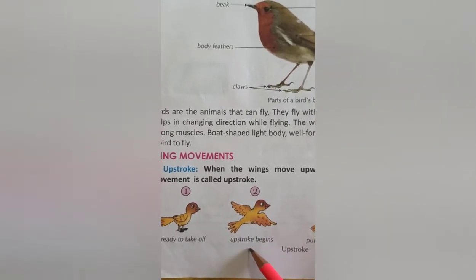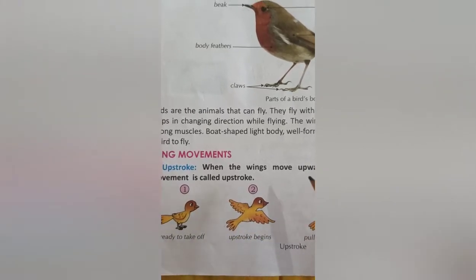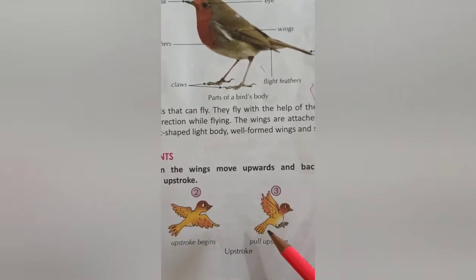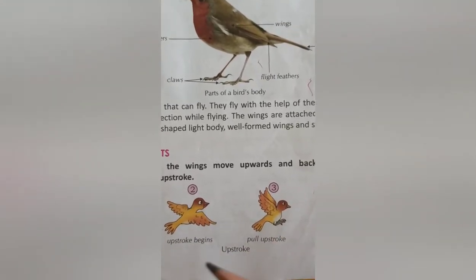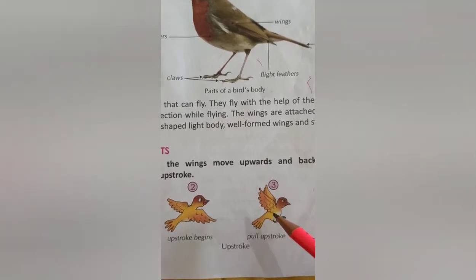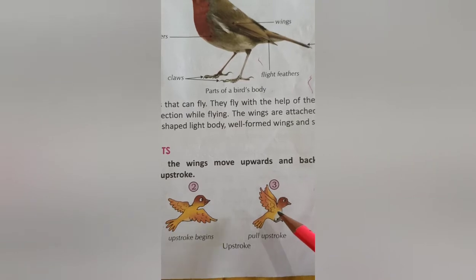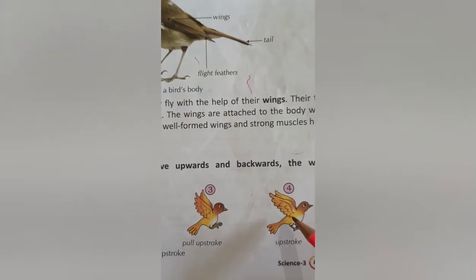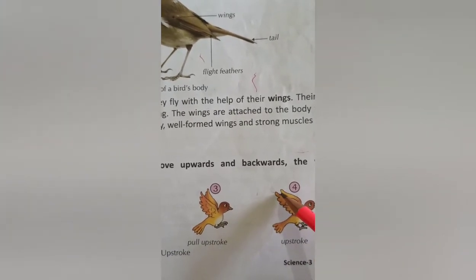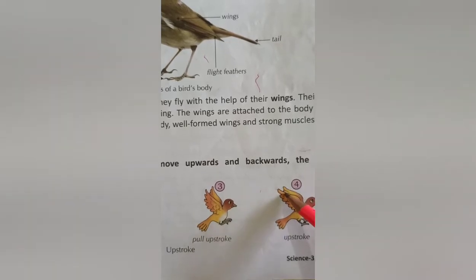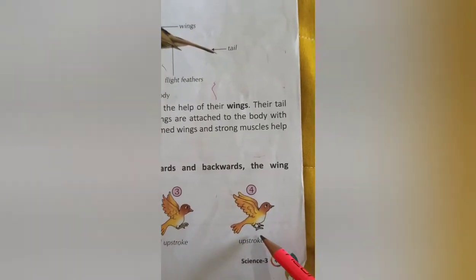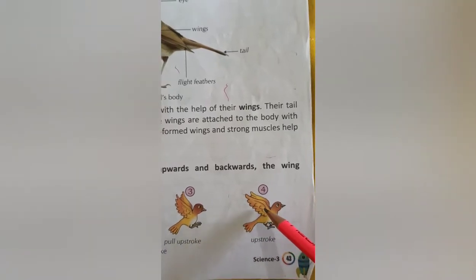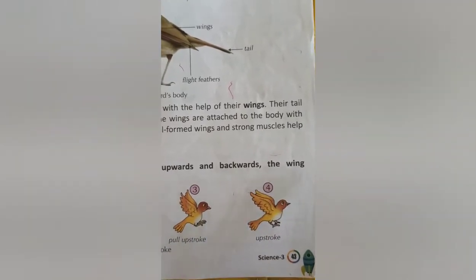Here it starts moving its wings upwards. Yes, the upstroke begins here. When it opens its wings, the upstroke begins. When it pulls the upstroke, it takes it backwards to the backside of the body. The pulling of the wings towards the backside of the body is the upstroke. Then the upstroke is completed when both the wings are taken totally backside, and the upstroke gets completed when the bird is flying in the sky.